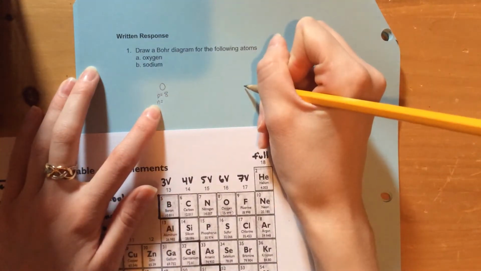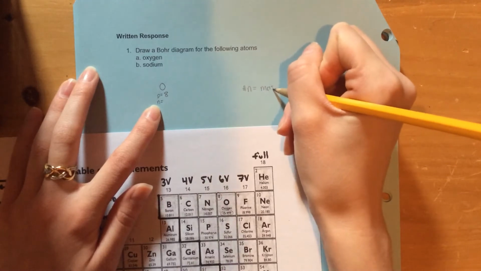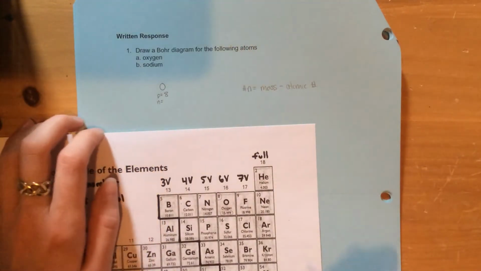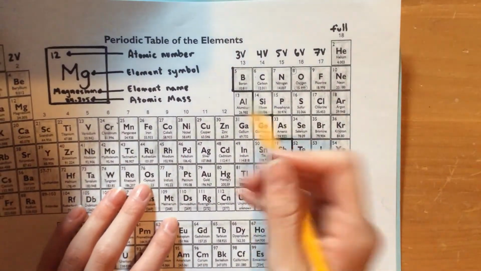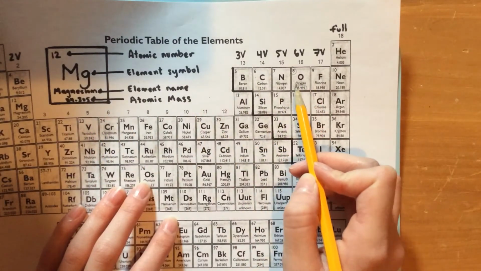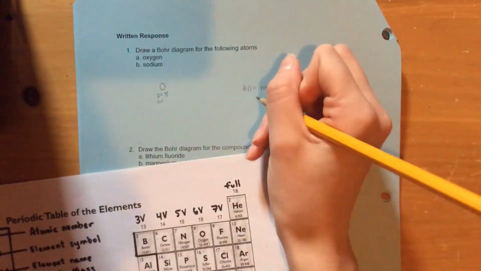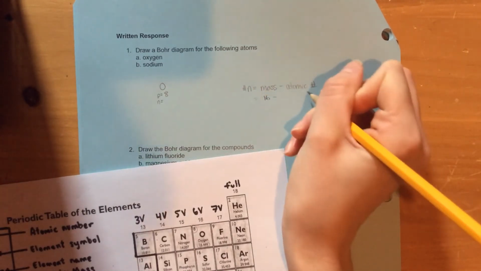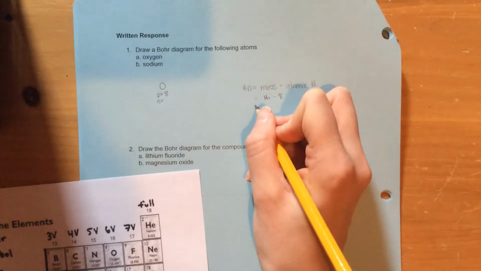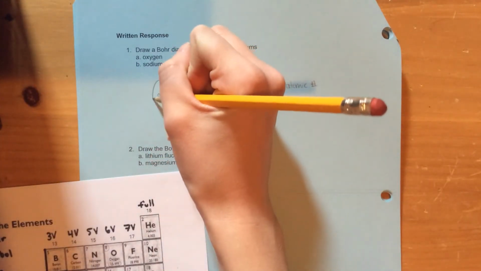My neutrons, on the other hand, in order to figure out my number of neutrons, it's the atomic mass minus my atomic number. So in this case, my mass, if you're forgetting where things are found, you can always look over here. My atomic mass is the lowest number on the table for each section, so it's this number right here, 15.999, and we're going to round that to 16. And the atomic number is 8. So 16 minus 8 is 8. It's not always going to be the same number, so you always want to double check and put a circle around it.